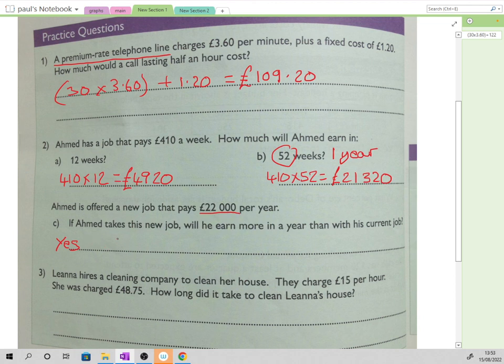So you've got to use the figures to justify what you're doing. So 22,000 minus 21,320 is £680 more. Yeah. So it's like an argument.